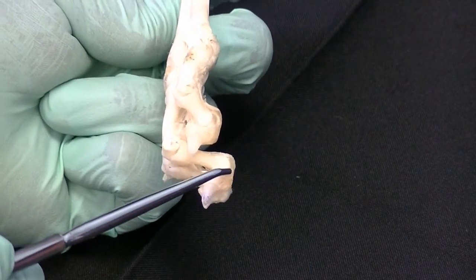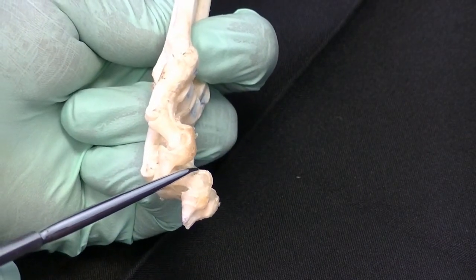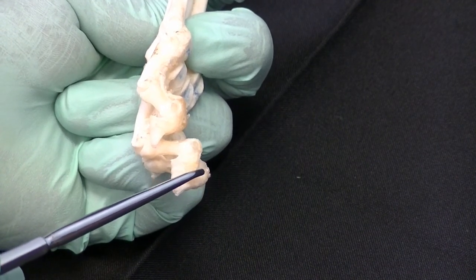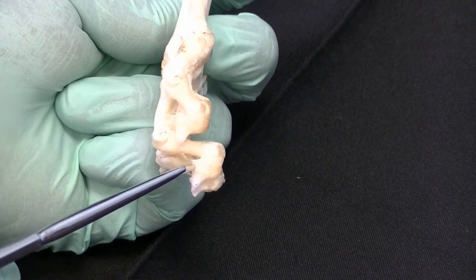So we see in this preparation the deep digital flexor muscle is still in place, which is attached to the flexor tubercle of the distal phalanx.